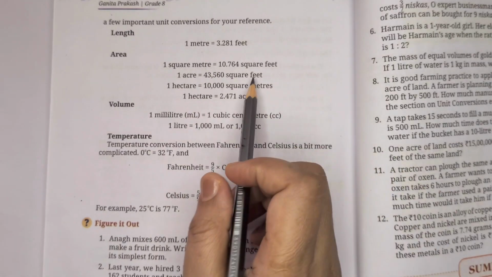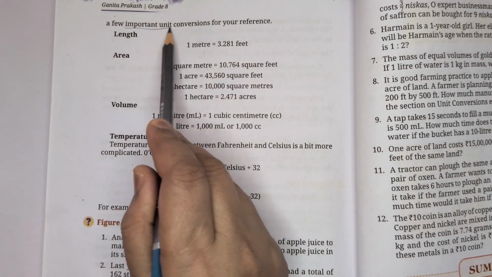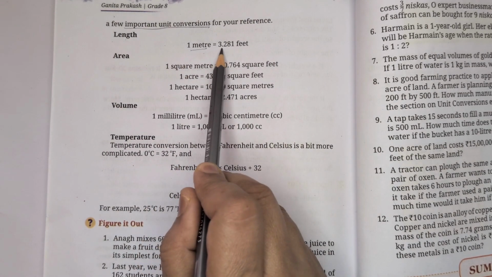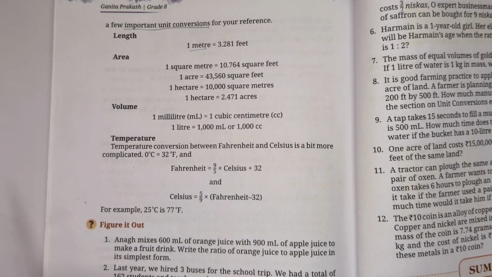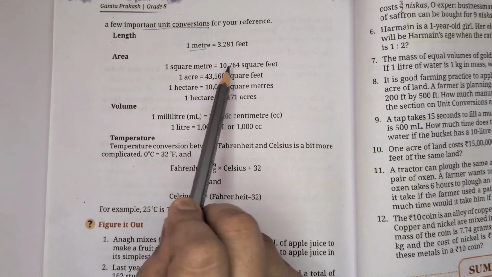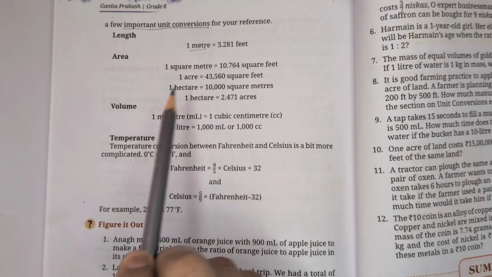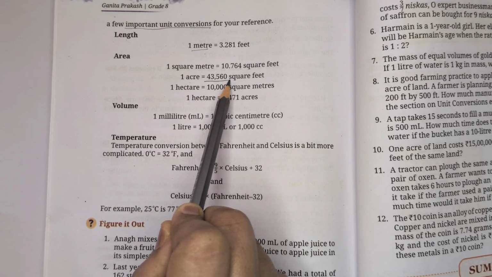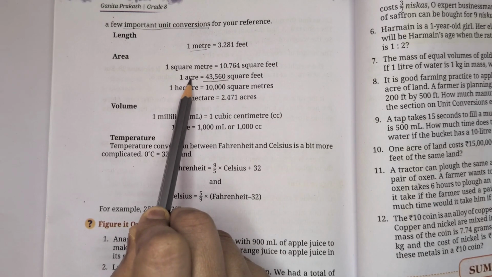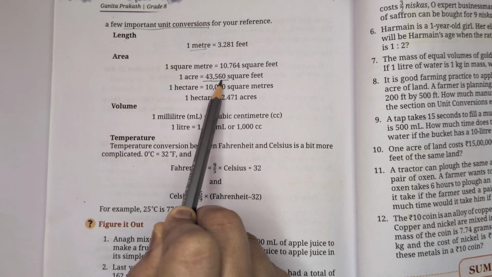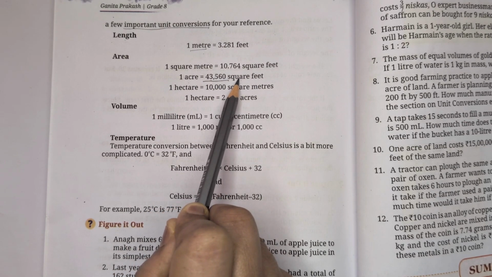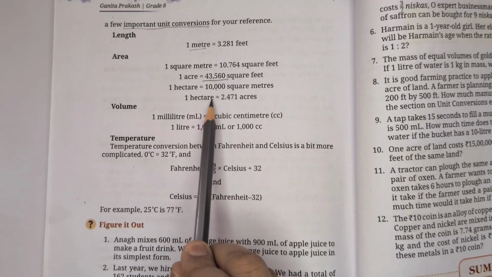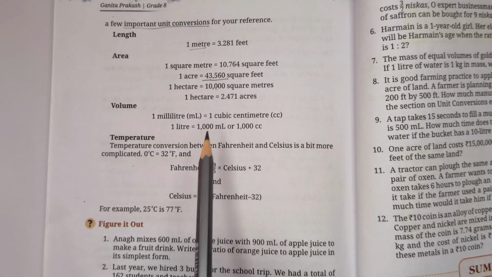Here are some important unit conversions. Length: 1 meter is equal to 3.281 feet. Area: 1 square meter means 10.764 square feet. 1 acre means 43,560 square feet. Hectare means 10,000 square meters, and 1 hectare means 2.471 acres.